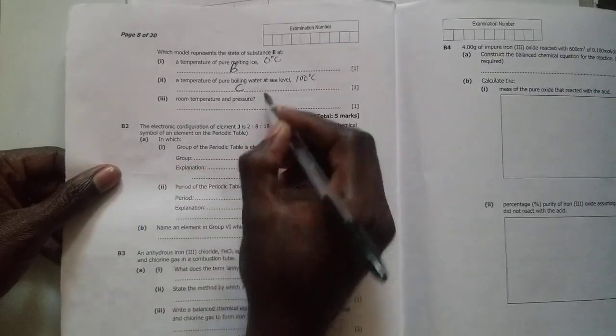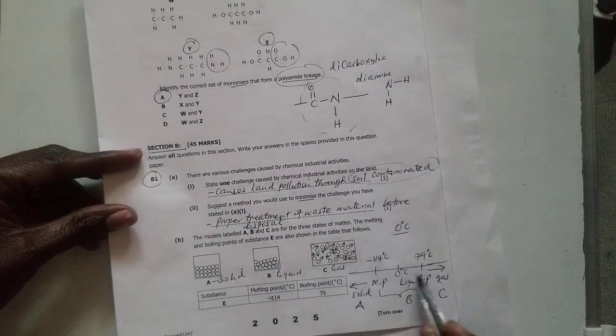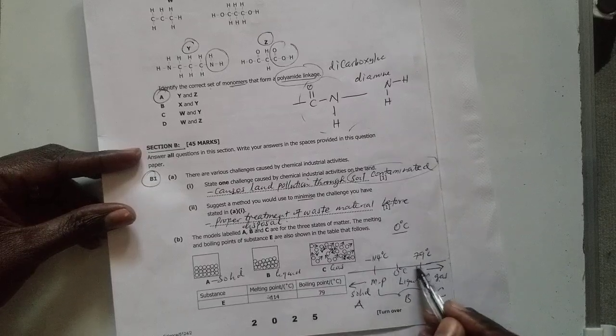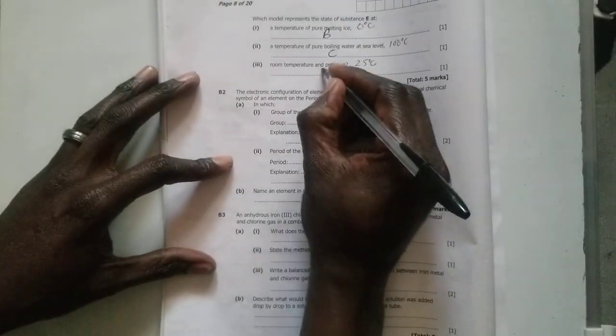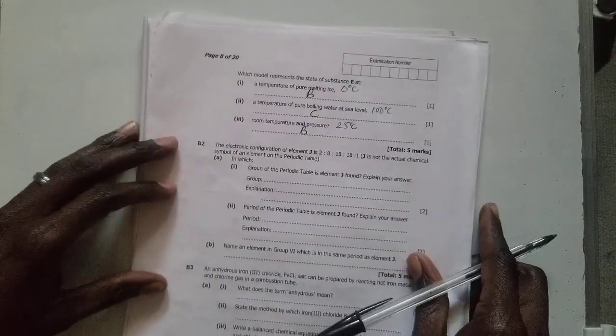Then room temperature and pressure. Room temperature and pressure is about 25 degrees Celsius. So if you look at 25 degrees, where is 25? 25 should be between negative 114 and 79. So meaning it is still in liquid form. So model B would represent that. So you can see what we are doing there, it is going to be represented by model B. Hopefully you got the concept of what I explained. You can still go back so that you can recheck that.